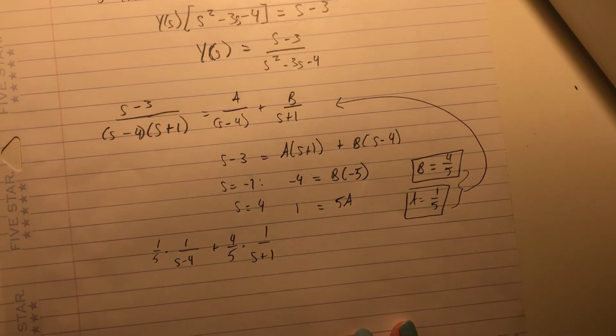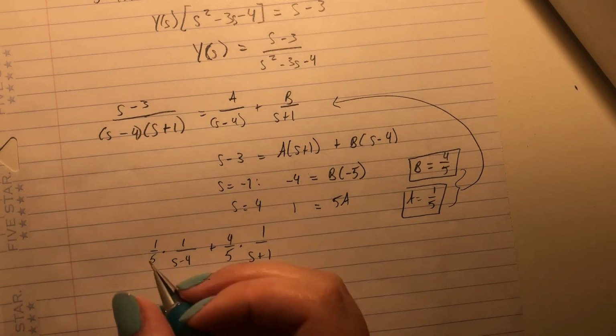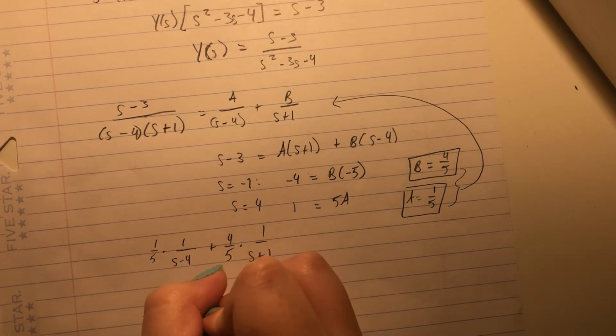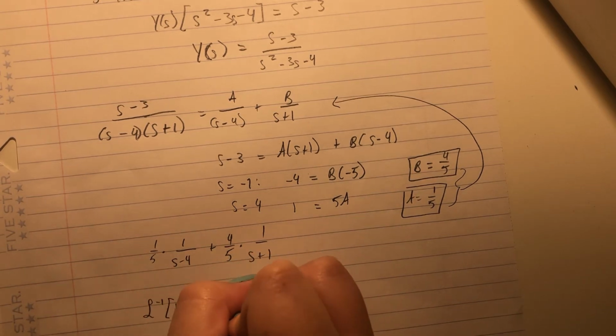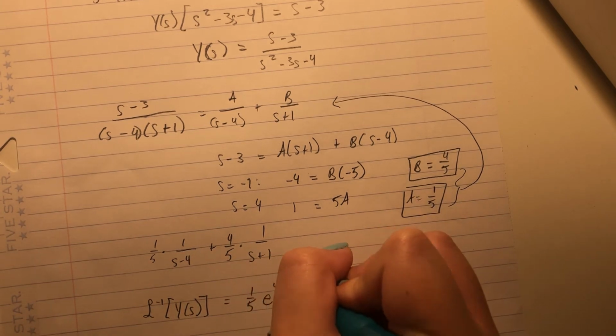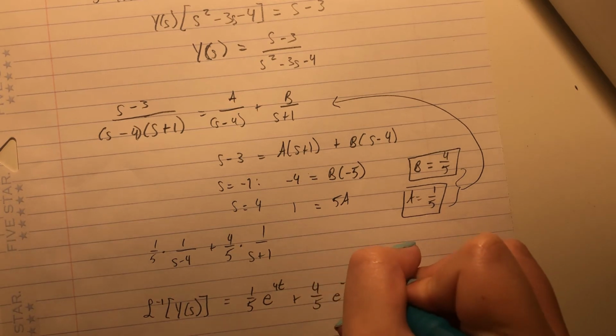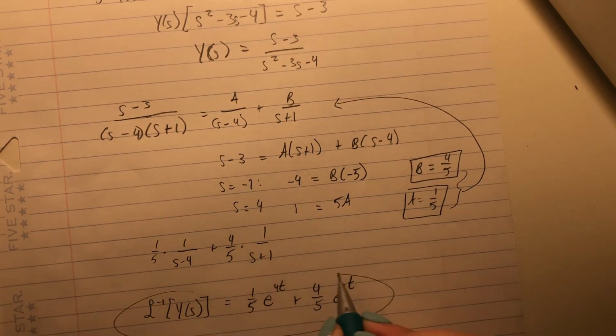So then this is just e to the at. So we get the inverse Laplace transform of y of s is equal to 1/5 times e to the 4t plus 4/5 e to the negative t. And that's the answer.